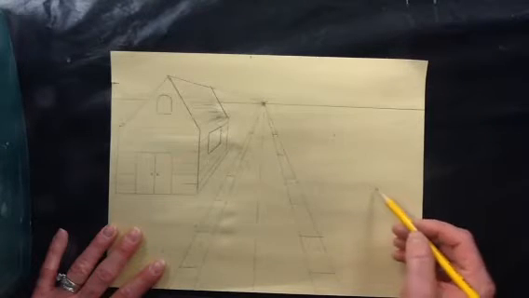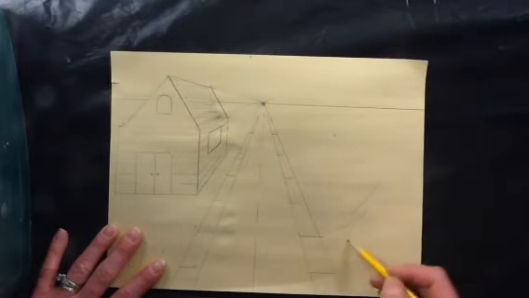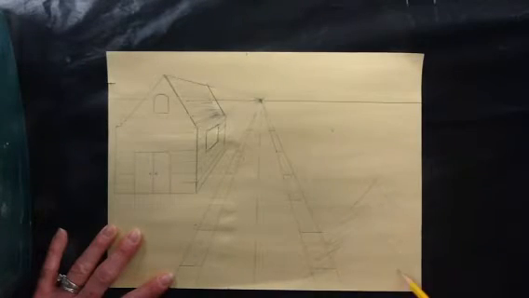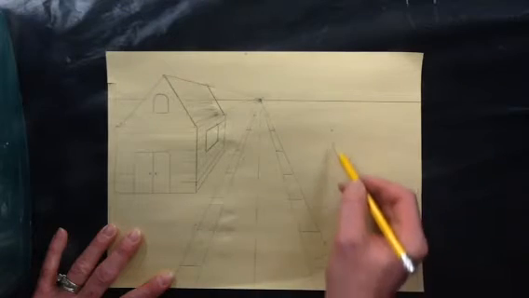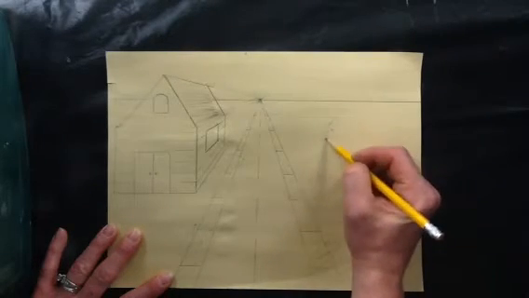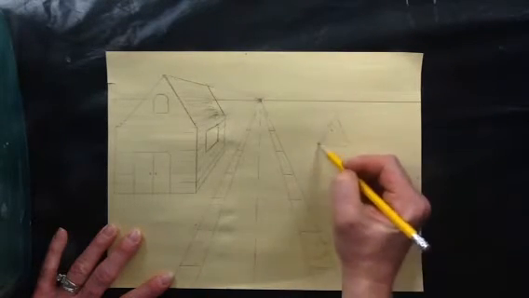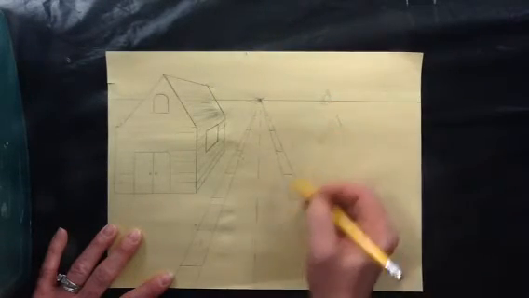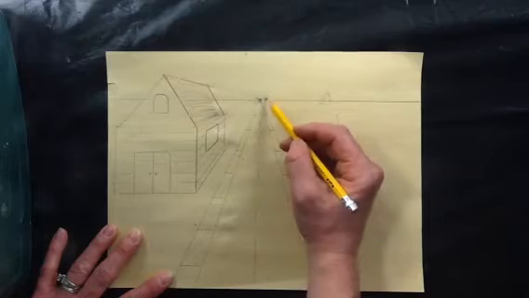So if I think about trees that are in the front of my paper, that one's going onto the road, they would be really large in the front. As they get back in space towards the vanishing point in the horizon line, these trees would get much smaller. If they're up here, they're going to be really tiny. Maybe I'm going to have a whole forest back here.